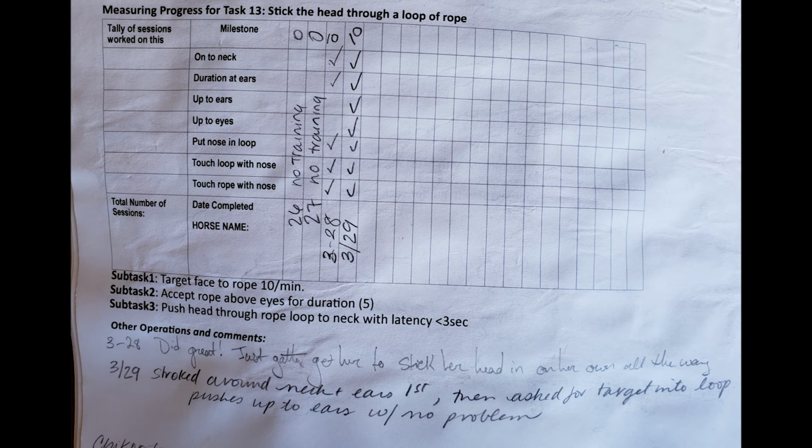So if we look here on task 13, stick head through the loop of rope, you can see that she was trained on 2 days. She's got 2 days down marked as no training with no time on it, and then she's got 2 days with time. We've checked off what she was able to complete on each of those days, and then some notes on the bottom. She did 328. She did great. Just got to get her to stick her head on her own all the way.